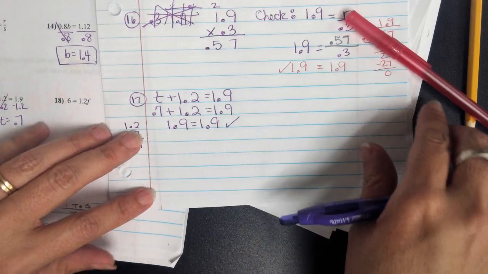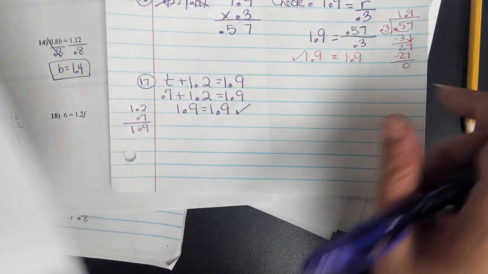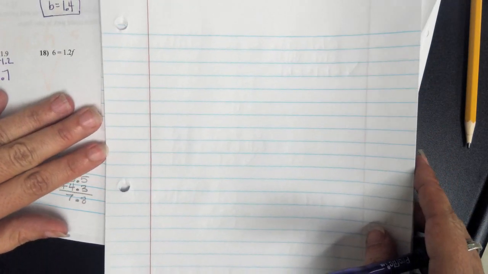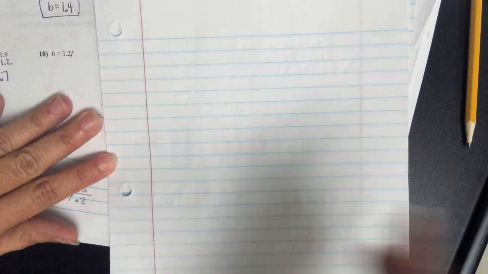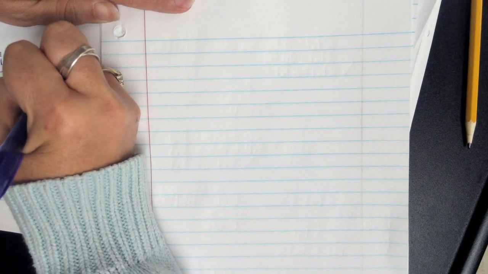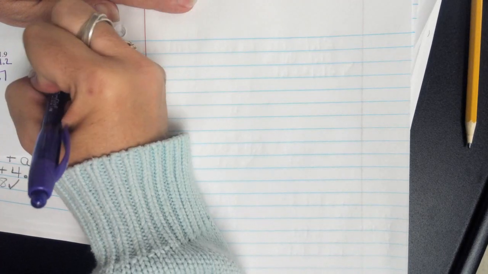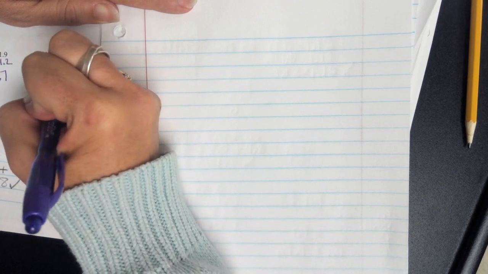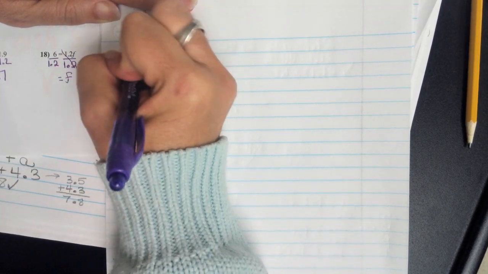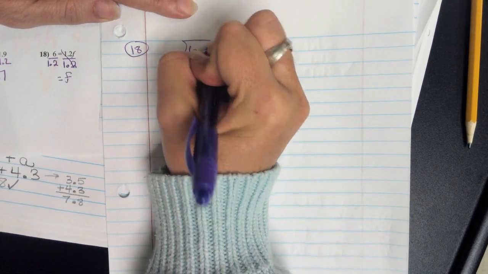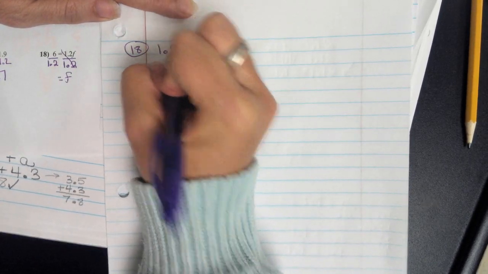18. Okay, give me a second. It is 1.2F. So the opposite of times 1.2 would be divide by 1.2. Now this one has tricked a few kids. Leaves me with an F. And the math that needs to be done is 6 divided by 1.2.